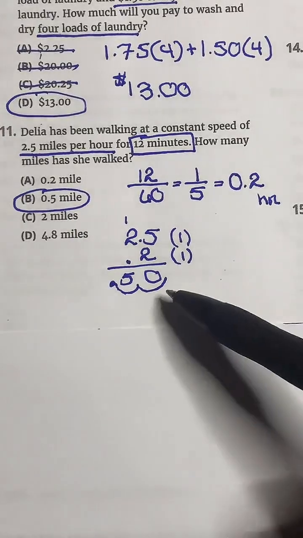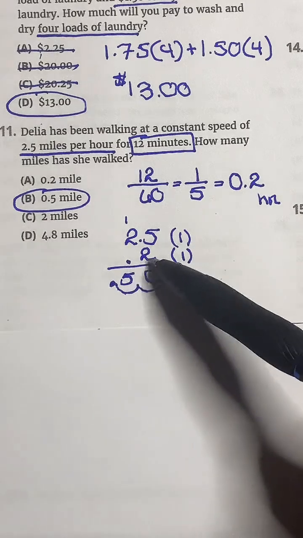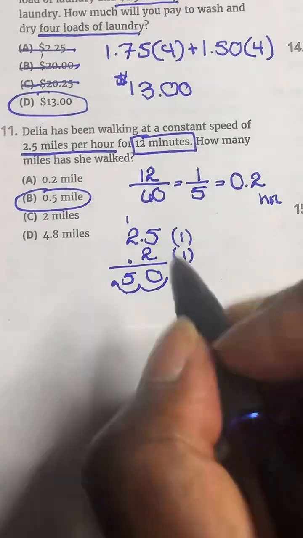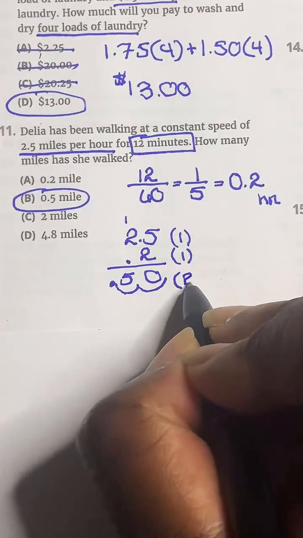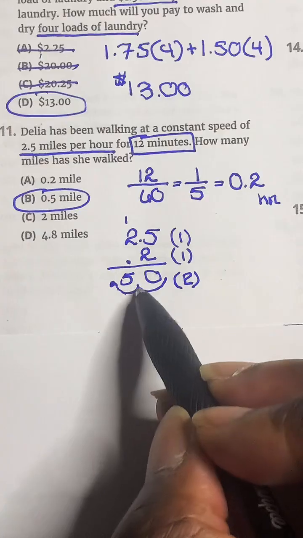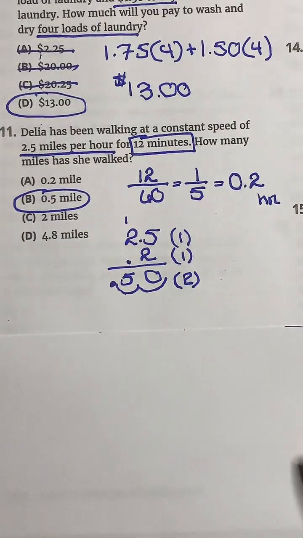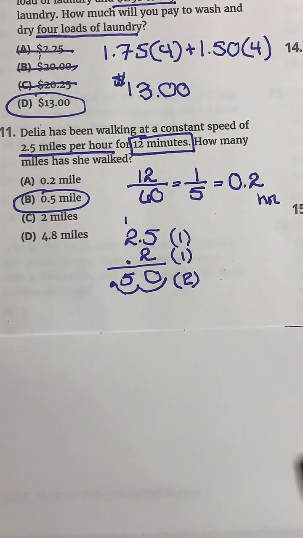2.5. And when you do, 2.5, that's 1 decimal place, 0.2, that's 1 decimal place. That means your answer should have 2 decimal places. So you get your 50, then you move your decimal place over 2 spots. That's how you get your 0.5.